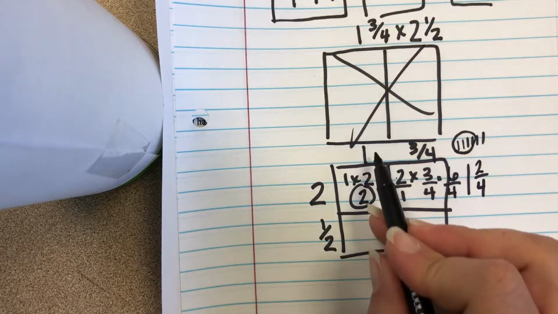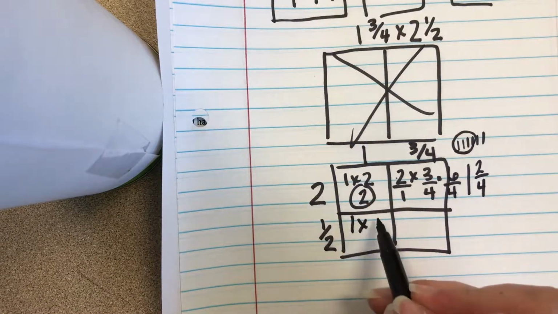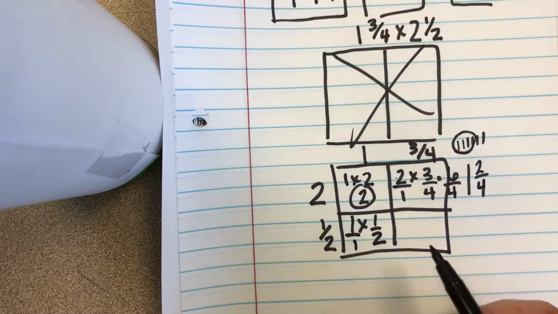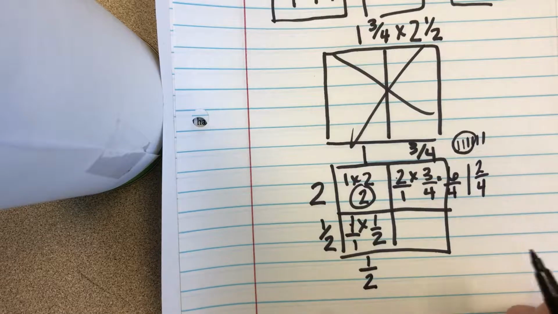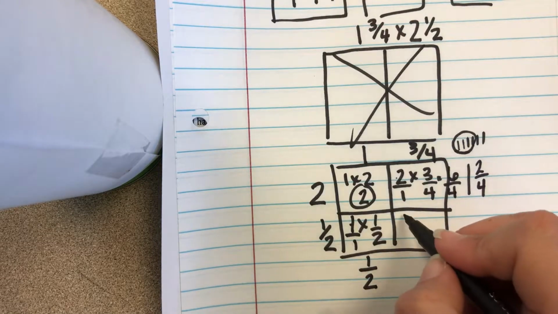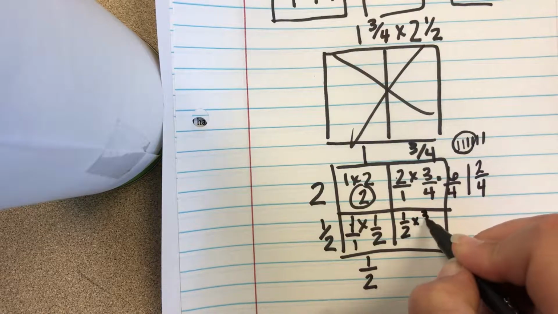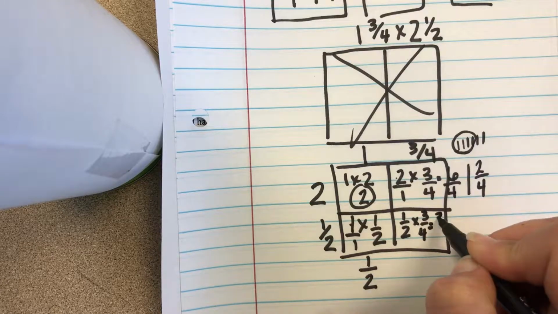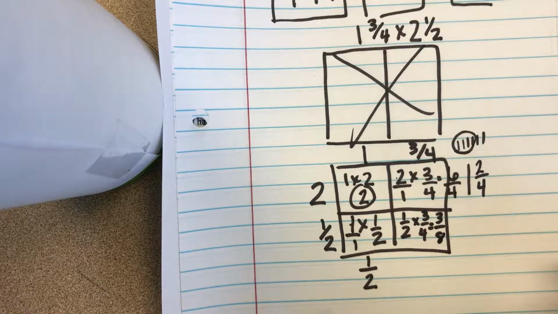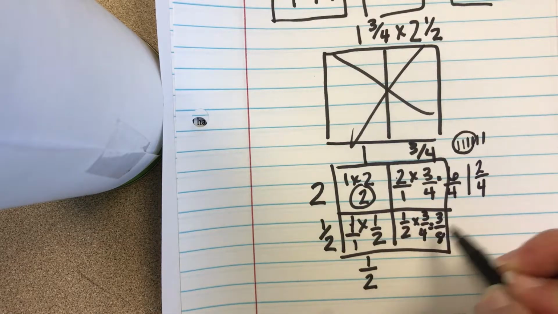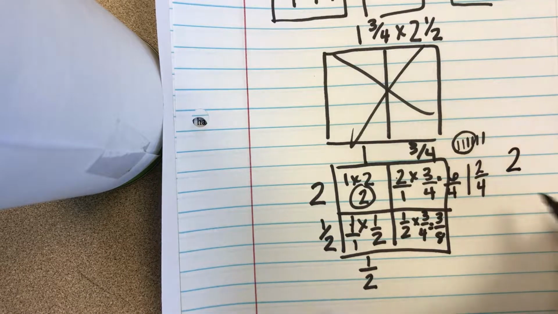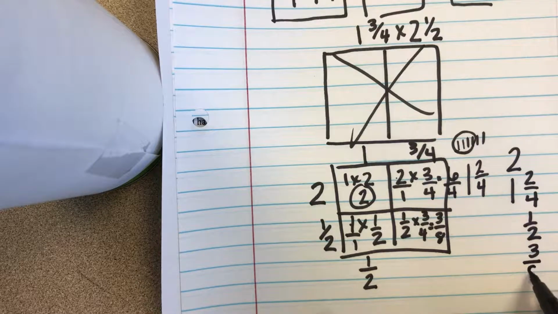All right, I'm going to come down here. 1 times 1/2. Denominator of 1. 1 times 1 is 1. 1 times 2 is 2. There's not a better way to write a half. Half times 3/4 equals 3/8. So I have my 4 parts. 1, 2, 3, 4. Let's add them up. 2 wholes plus 1 2/4 plus 1/2 plus 3/8.